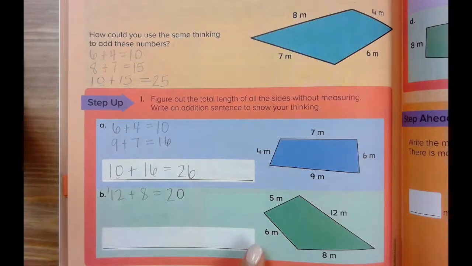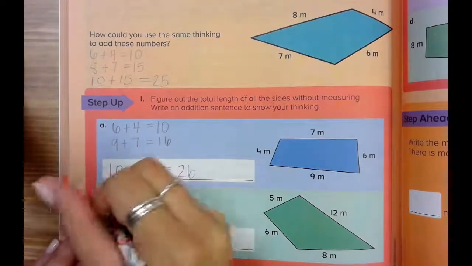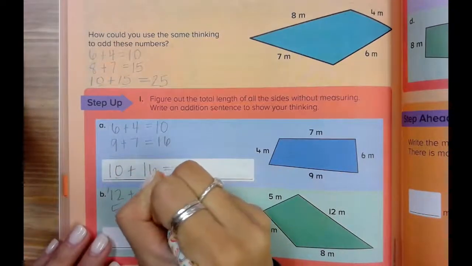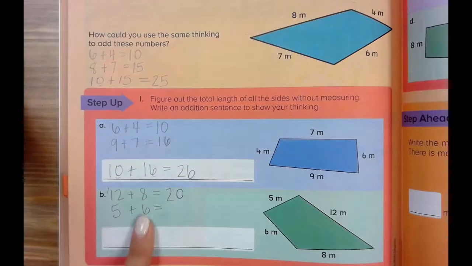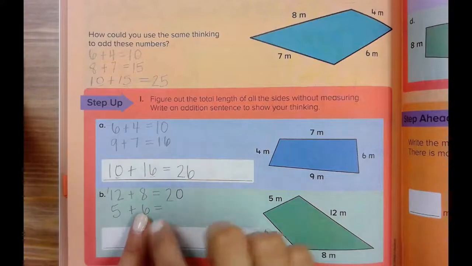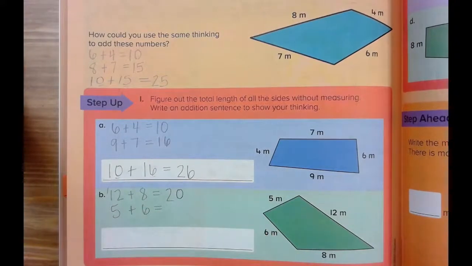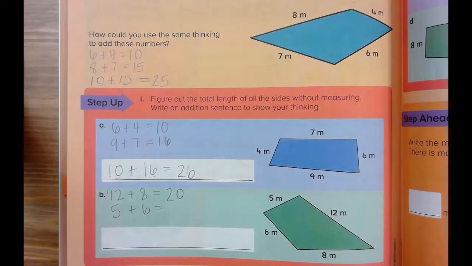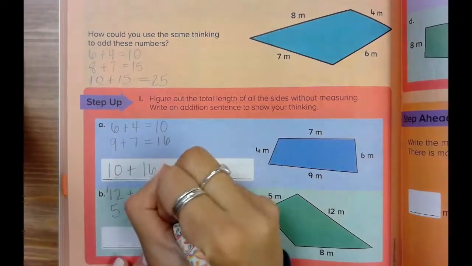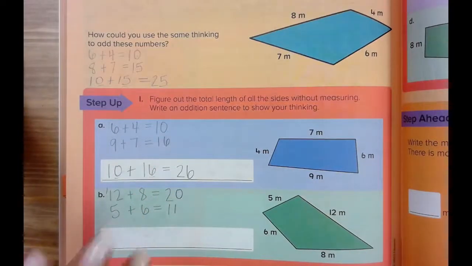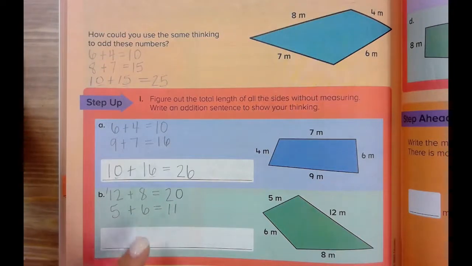And then I have 5 and 6. So 5 plus 6. Well, I know I have a 5 in my 6, so I know 5 plus 5, just in my head. If I broke up the number 6, I could do 5 and 1. So I have 5 plus 5 is 10, plus that 1 extra is 11. So we want to start thinking about that. Think about how you can break those numbers up to help you add quicker and recognize those.